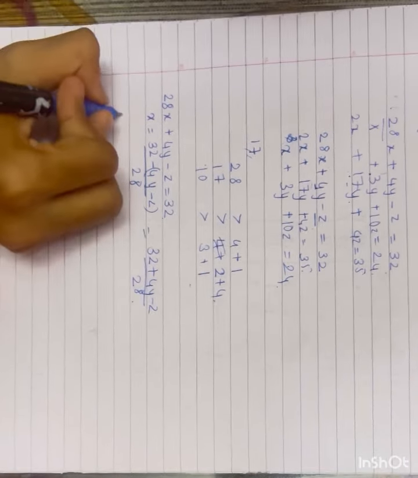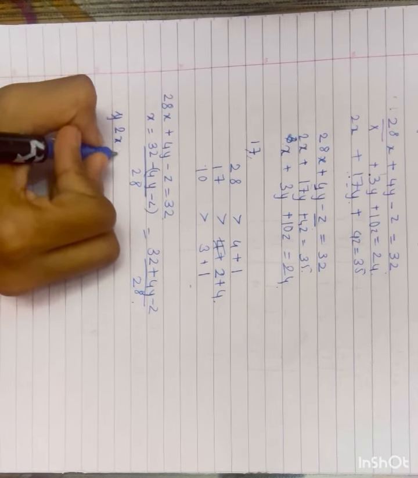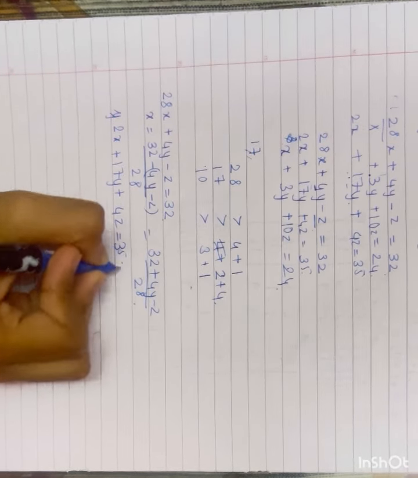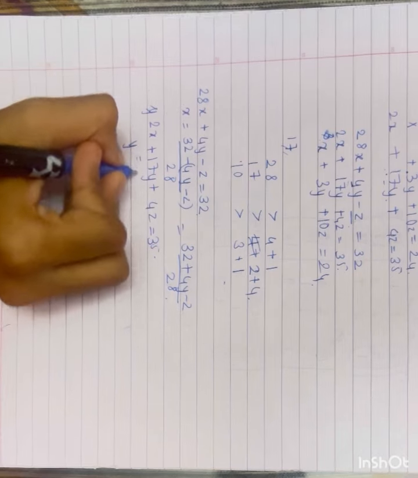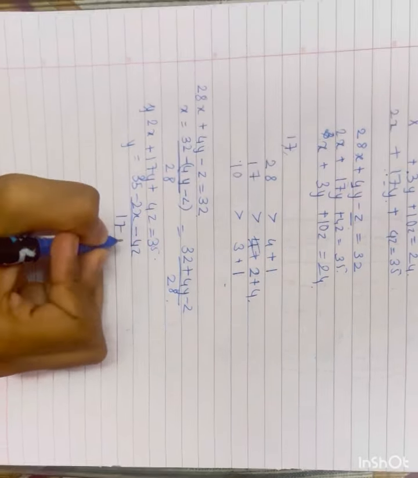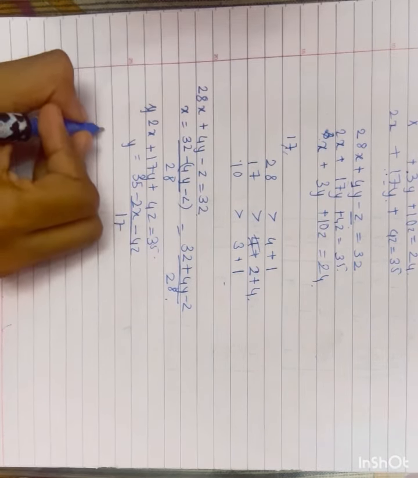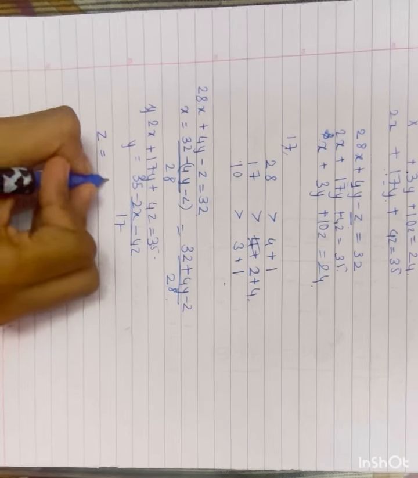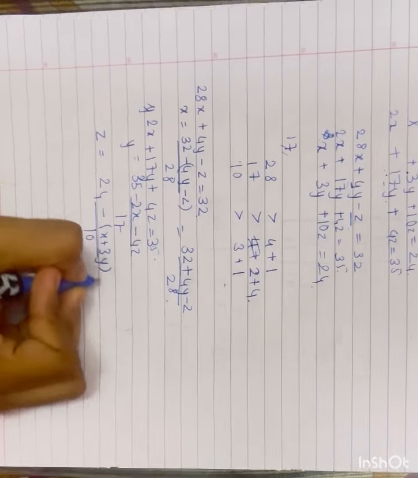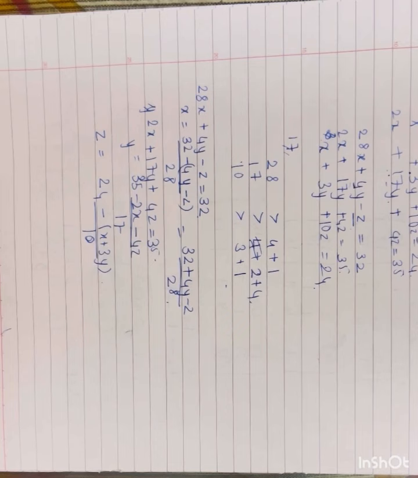For y, for the second row, we do the same thing: 2x plus 17y plus 4z equals 35, so y equals (35 minus 2x minus 4z) upon 17. And for the third row we will separate the variable z, so z equals (24 minus x minus 3y) upon 10. So yeah, this is what we have got right now.